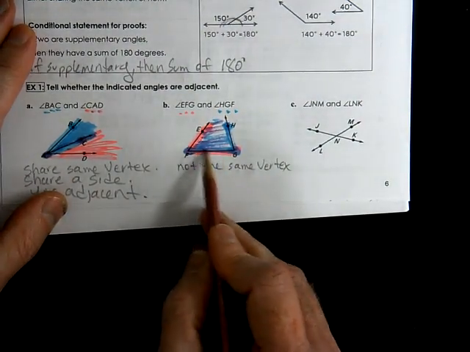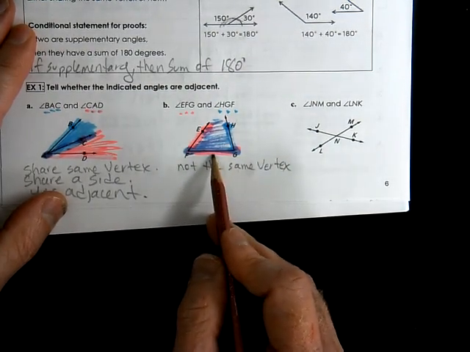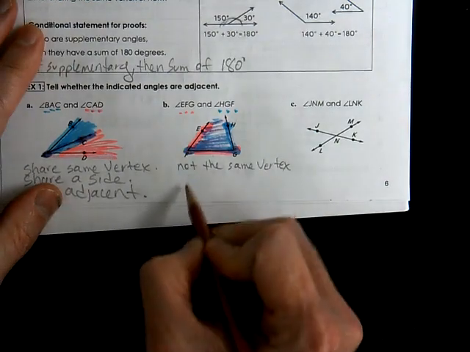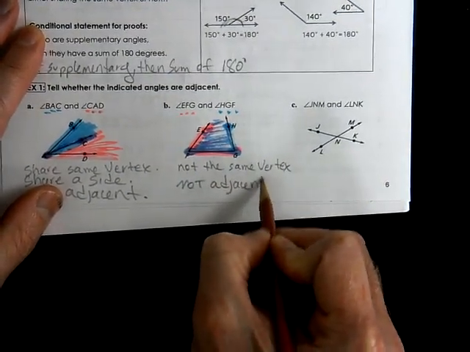Do they share a same side? They do share a same side, but they don't have the same vertex. Not adjacent.